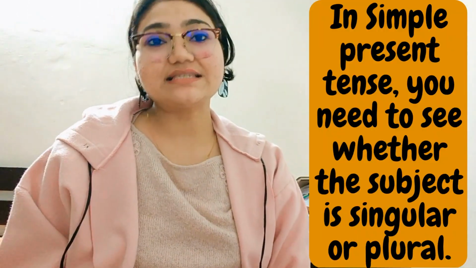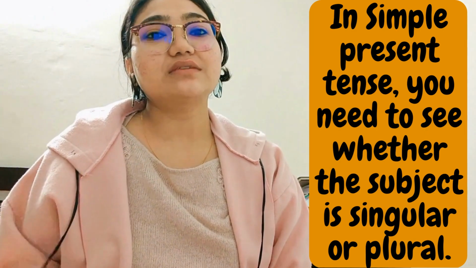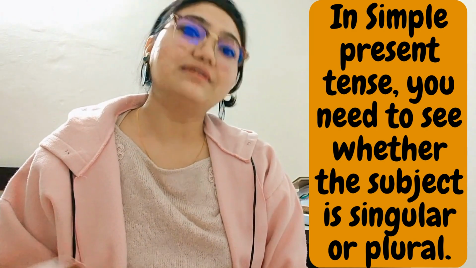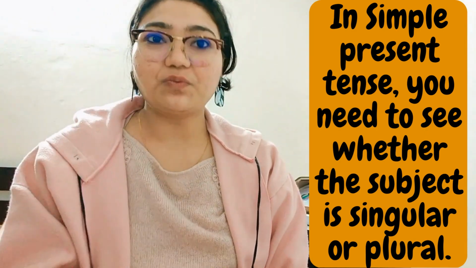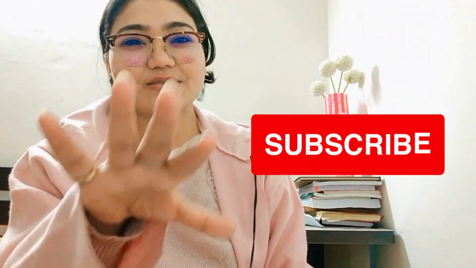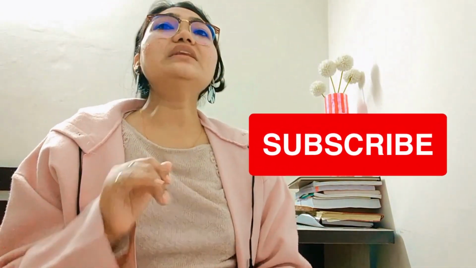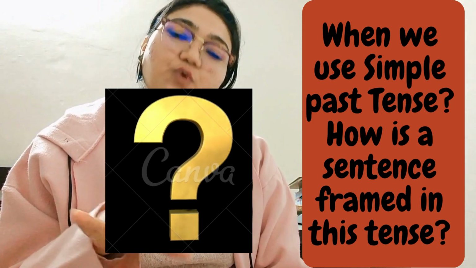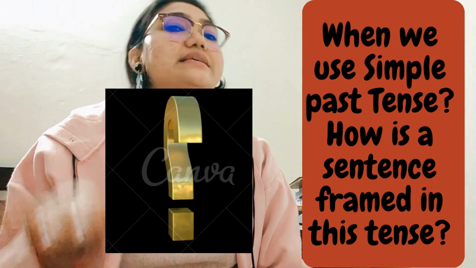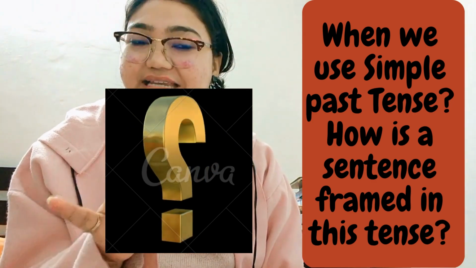Because in that tense you have to see whether the subject is singular or plural and according to that you were using the verb, right? हम verb use कर रहे थे subject के हिसाब से, अगर subject singular है या plural है ये देखना पड़ता था. But in this tense this is quite easier. I'll tell you the structure of the tense, right? Okay, so in the beginning I'll tell you when we use simple past tense and how we frame a sentence in this tense.